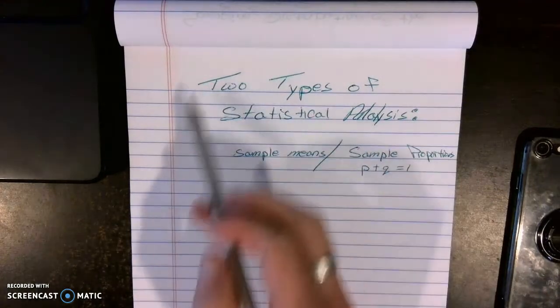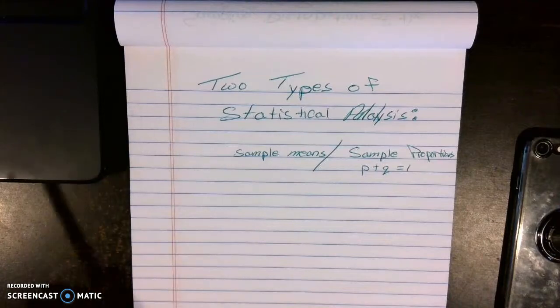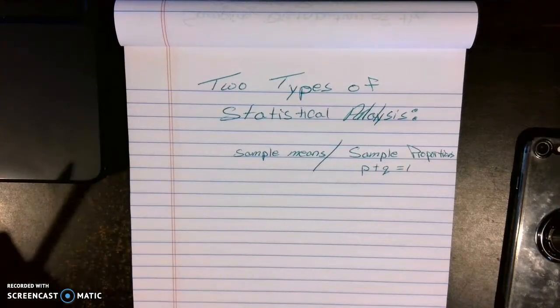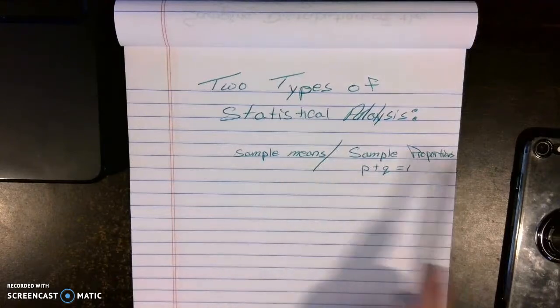So we're going to be dealing with a lot of different problems that work in these two different ways, and there are these two similar but different ways of evaluating the sample mean and the sample proportion.